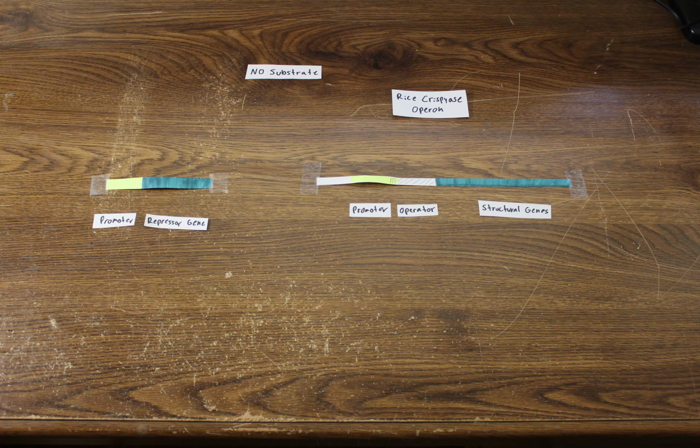First, let's look at how this gene expression works when our substrate is not present. RNA polymerase binds to the promoter on the sequence that produces our repressor protein and transcribes it, and it is then translated into our repressor protein. Our repressor protein binds to the operator for the Ricecrispyase operon, and then RNA polymerase is unable to bind to and transcribe our gene of interest. Consequently, the Ricecrispyase enzyme is not produced.